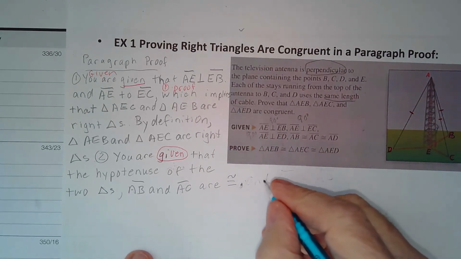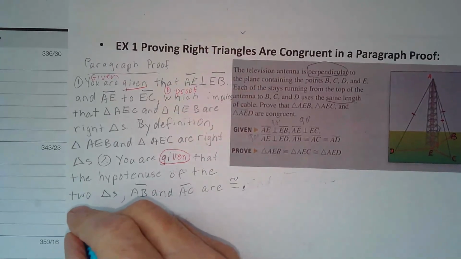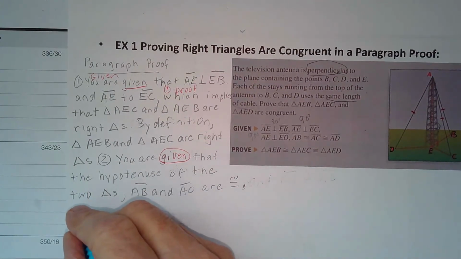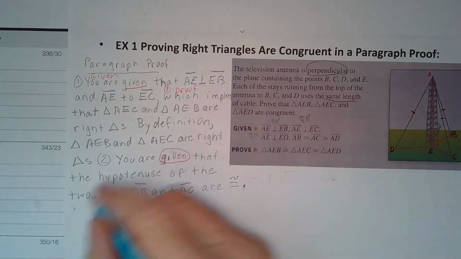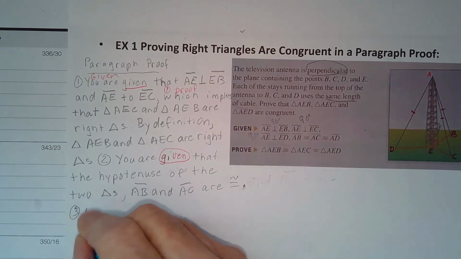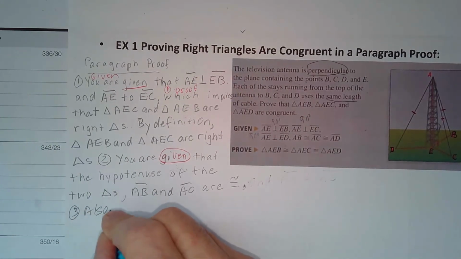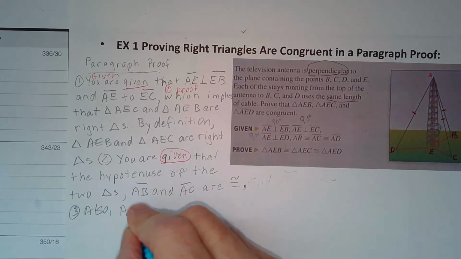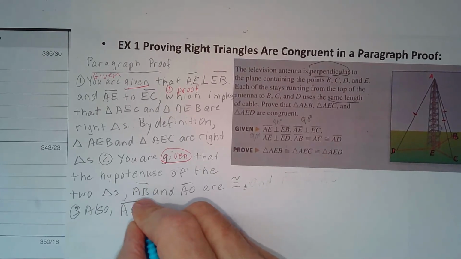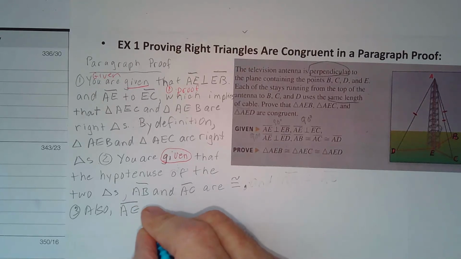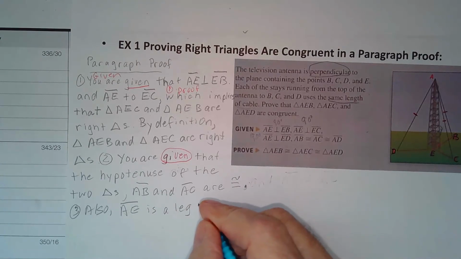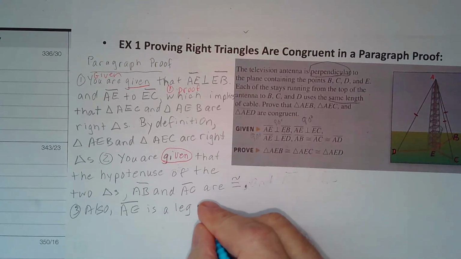So we're also given, let's just do it down here. So also, we'll call this 3. Also, AE is a leg belonging to both of the triangles.